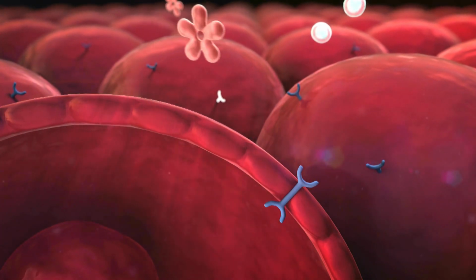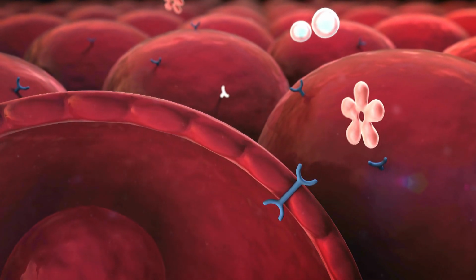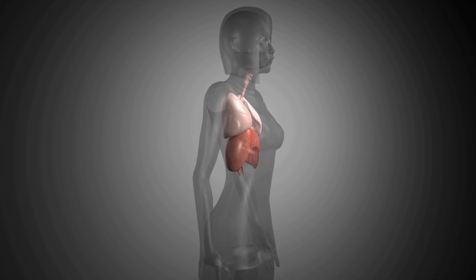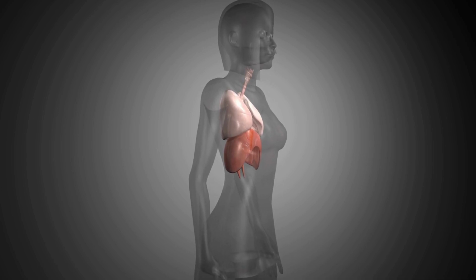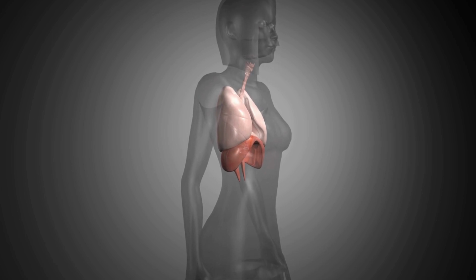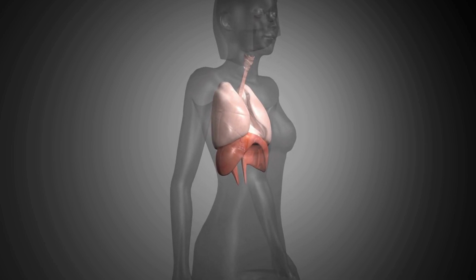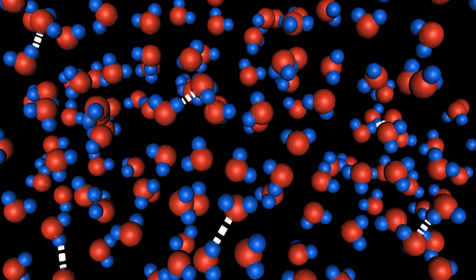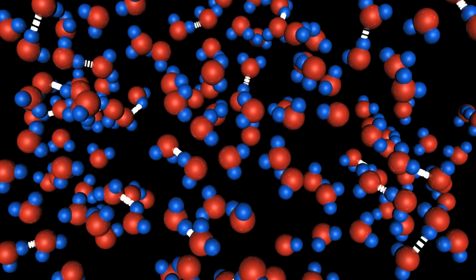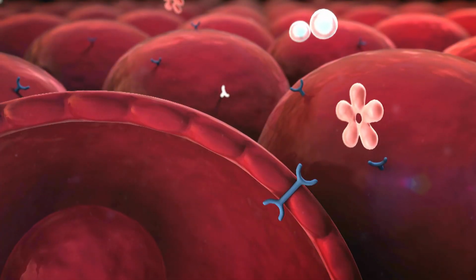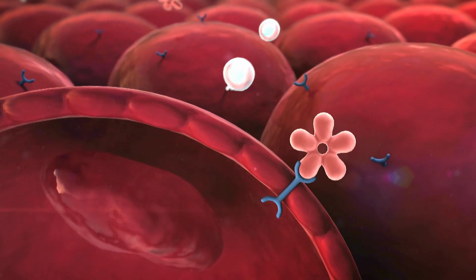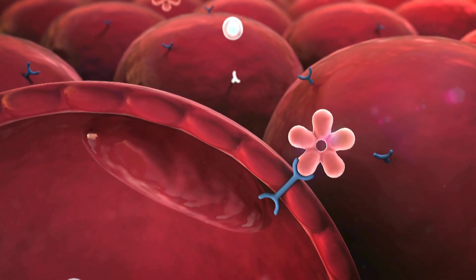Opioids bind to receptors in the brain that control pain, but also breathing. In high doses, opioids suppress the respiratory system, causing breathing to slow or stop entirely. Naloxone works by rapidly binding to these same receptors, displacing the opioid molecules. This reverses the effect of the opioid, allowing normal breathing to resume.